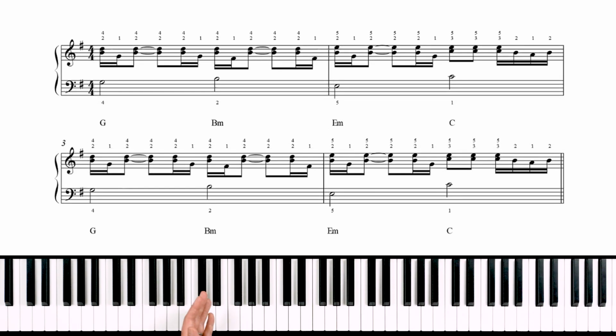Let me put the whole first and second measure together for you now with both hands. Okay, let's get in position. We'll start with G in the left hand. 1 E and 2 E and. Now moving to B minor. 3 E and 4 E and. 1 E and 2 E and. Now the last bit of this phrase. 4 E and.